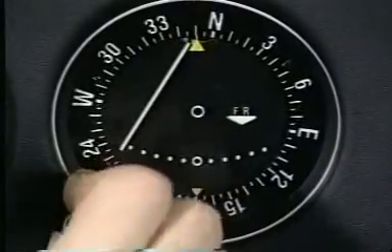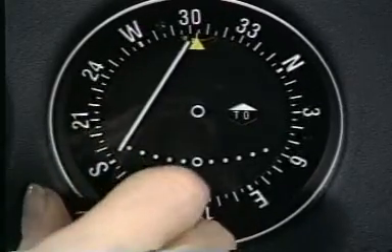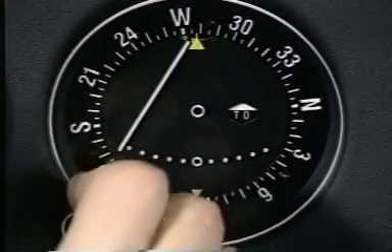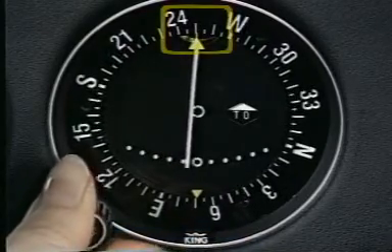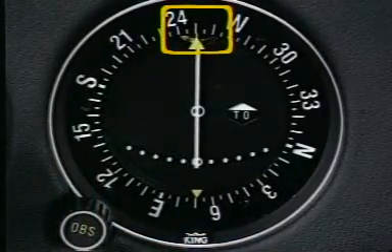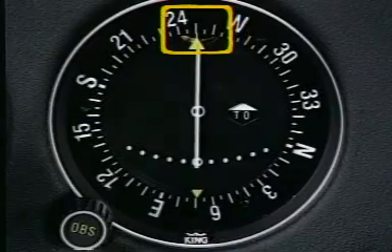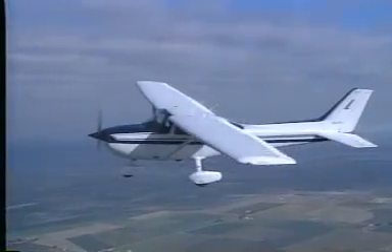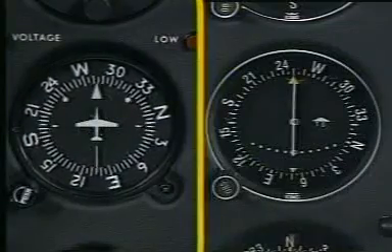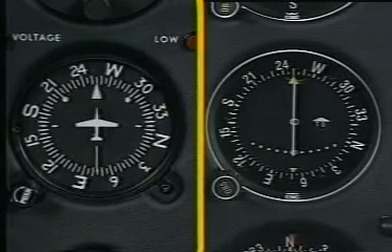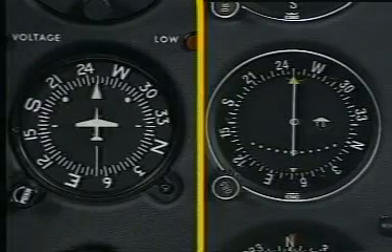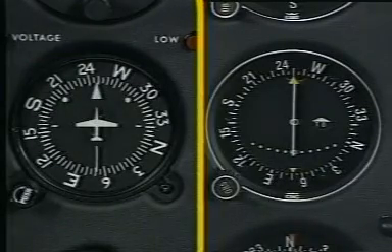If you want to fly toward the station, rotate the OBS until you have a "to" indication. When the needle centers, note the number under the index. This is the magnetic heading to the station. Now turn the airplane until the heading indicator and radial under the index are in agreement. With the needle centered and a "to" indication, you'll fly toward the VOR.